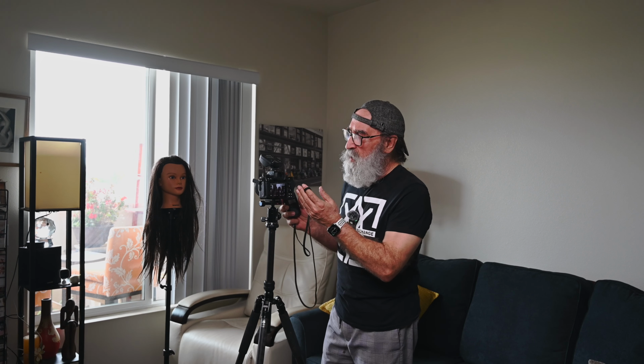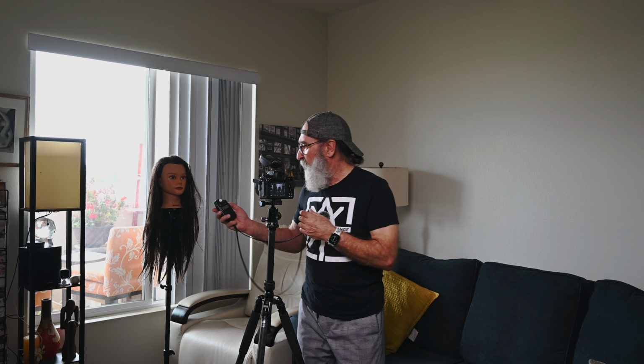When you add a light, then instead of dealing with one exposure, you are dealing with two exposures, one for the ambient and one for the added light. I'm just going to make sure that the exposure for the doll head is the same as the exposure outside. So it's 1/100 of a second, ISO 100, and I have to have f8 as aperture.